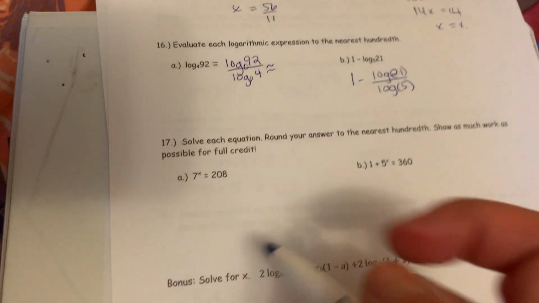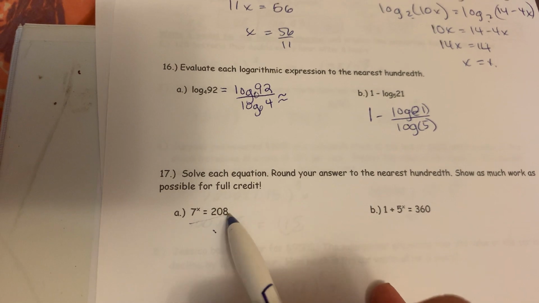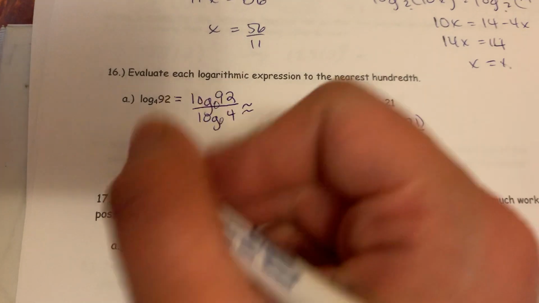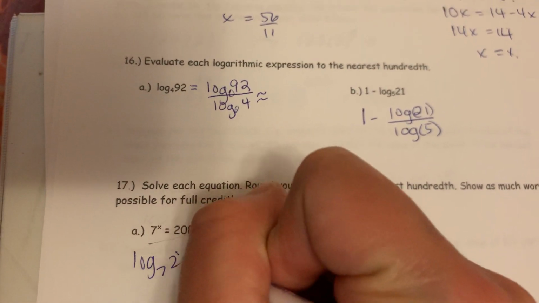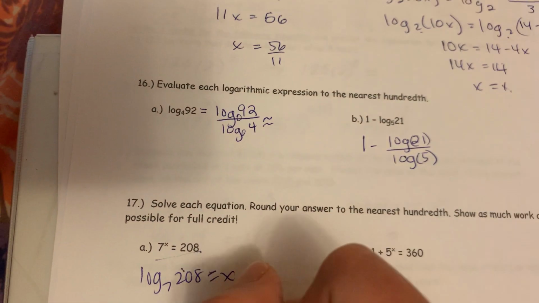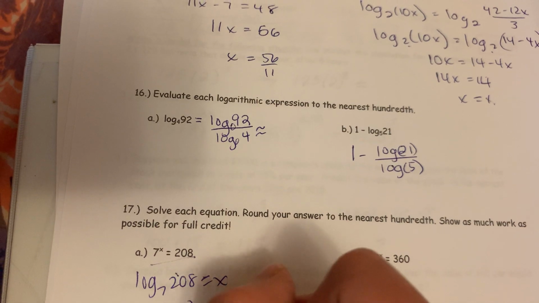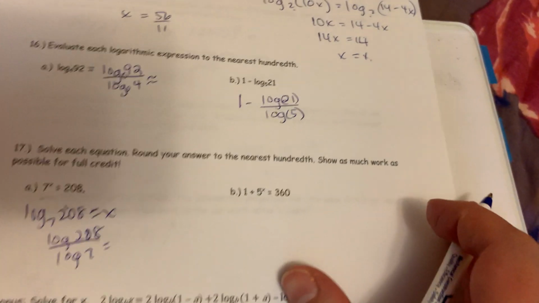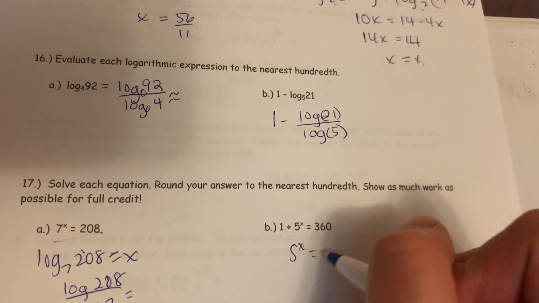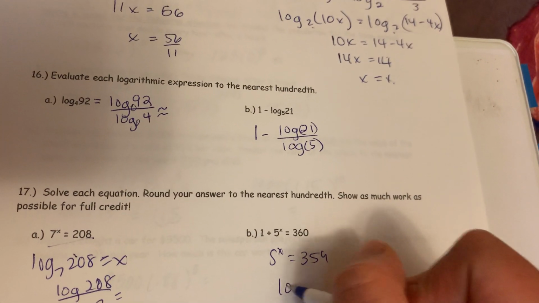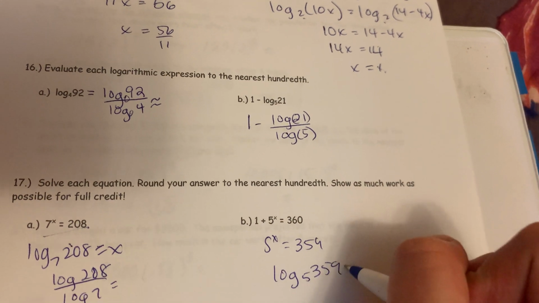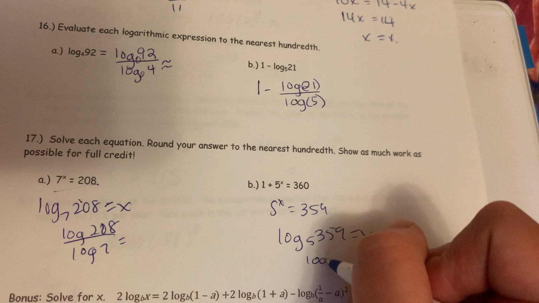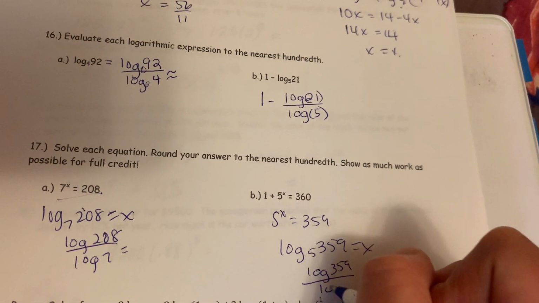And here, this is how you do it. So if this doesn't work, 7 to some number equals 208. There's not a pretty number, but we can put it in log form. Log base 7 of 208. So log 208 divided by log 7. Enter. And then this one, we subtract 1. Enter. Well, not enter yet. You have to do log 359 over log 5.